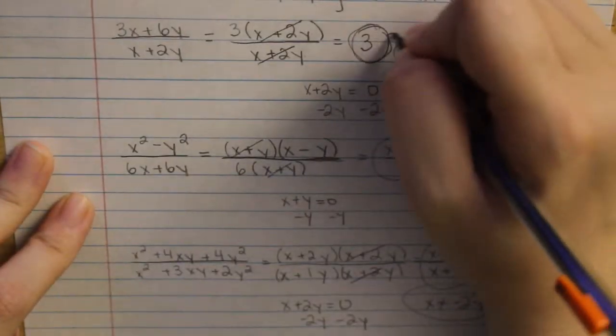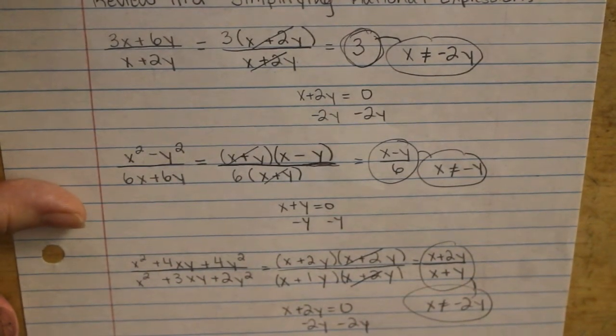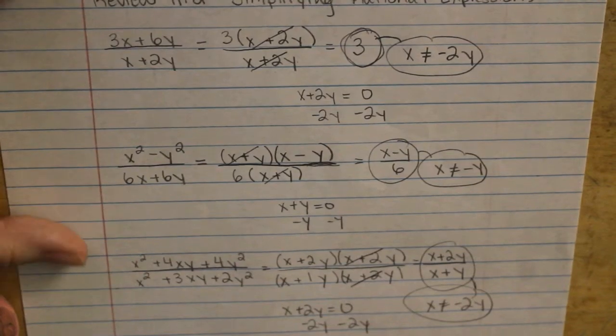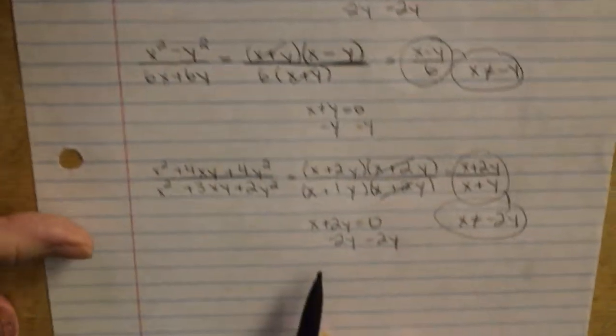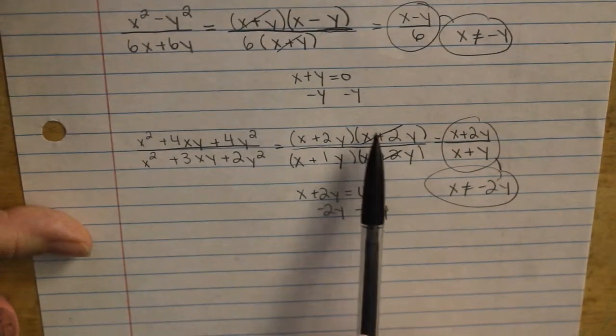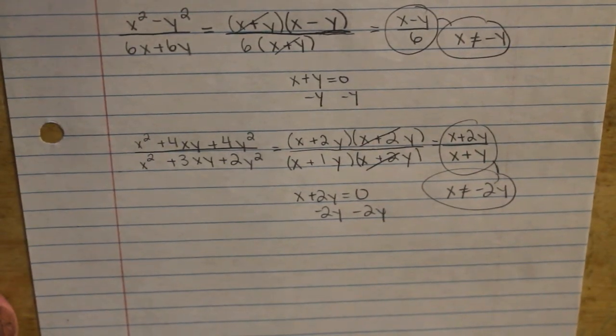Okay, do not forget to tell me your restraints for these, but also do not worry yourself over missing every little thing. If you are factoring properly and if you're looking at everything on the top and the bottom, you're going to be able to get stuff canceled out. Worst case scenario, things don't cancel out. You just leave it as is after you factor it. And then you've already done your problem.